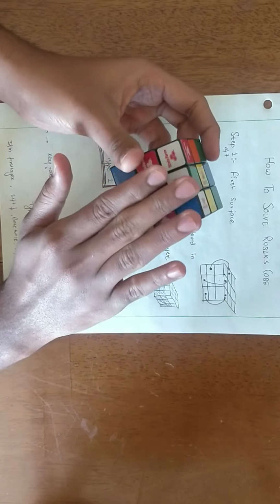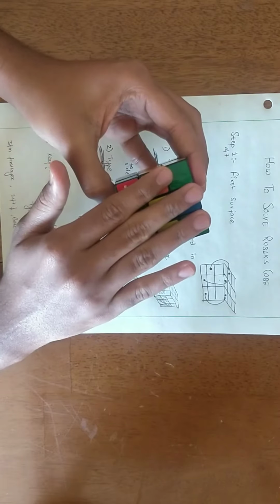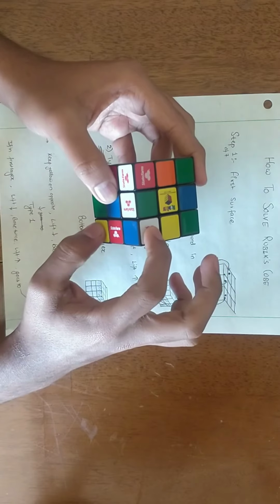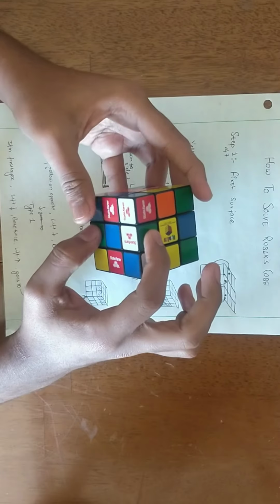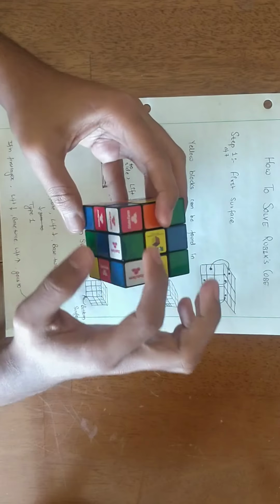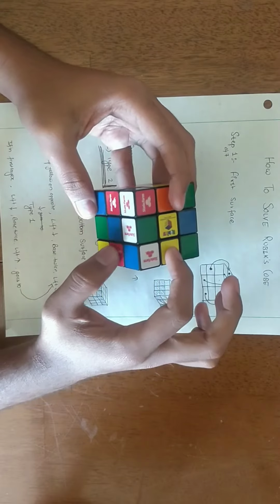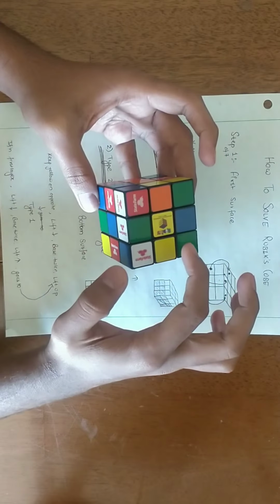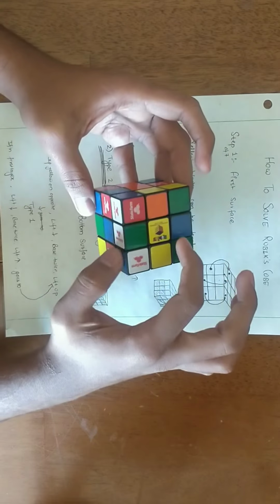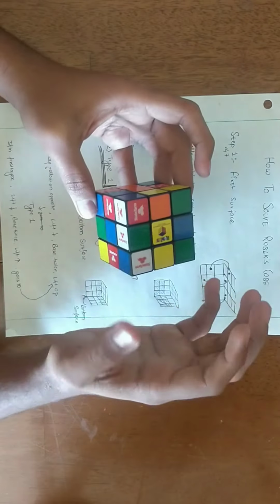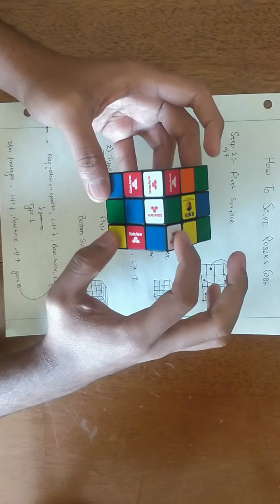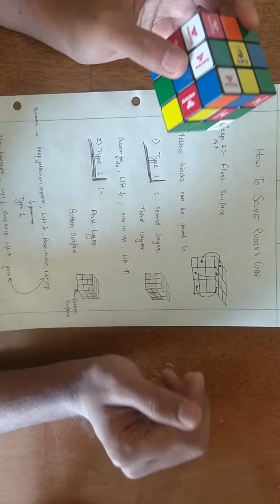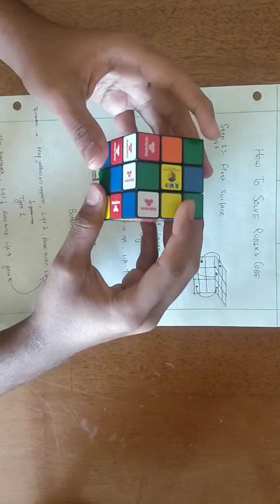These 2 blocks are related, and similarly these blocks are related to each other. In the same way, I'm pointing my fingers to these blocks. Okay, so now that we know this, we'll move on to solving this cube.